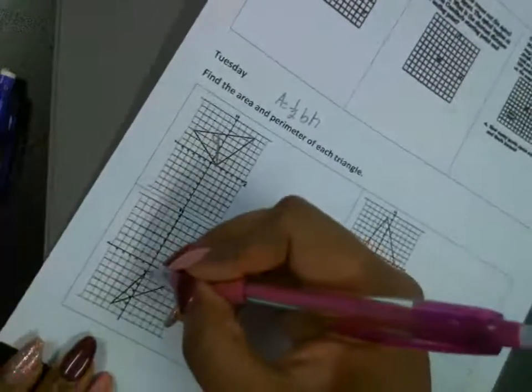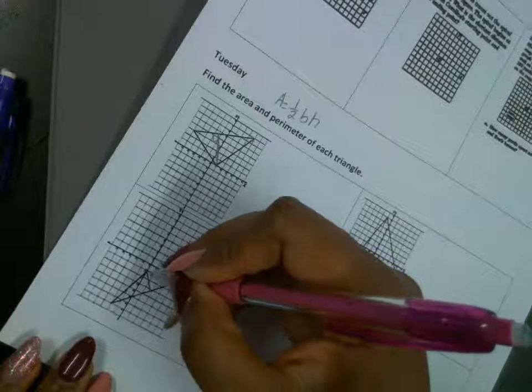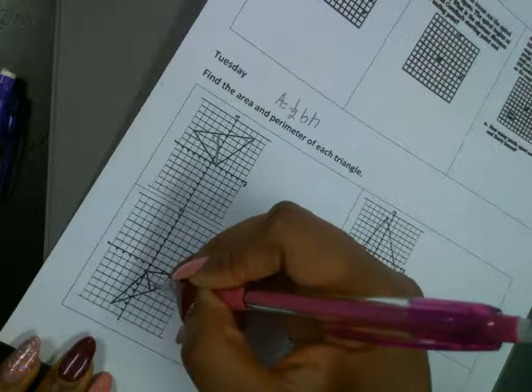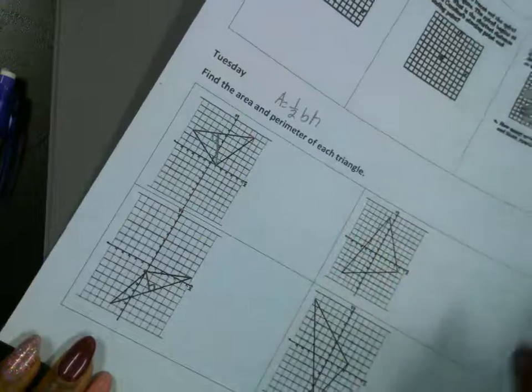Let me turn this so this makes sense. You need to find this distance here. That's the height. Okay, the base is right here where you see the little box.